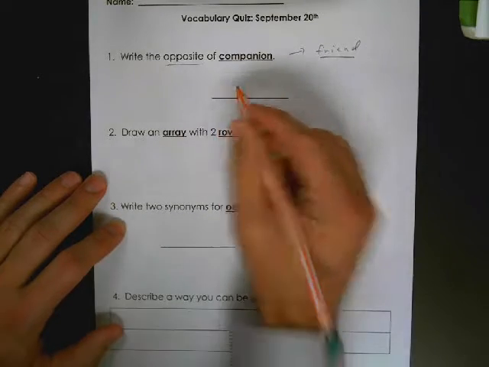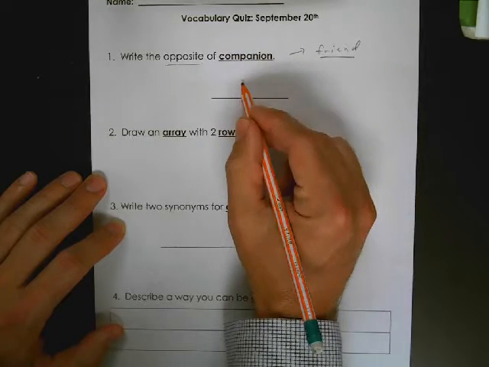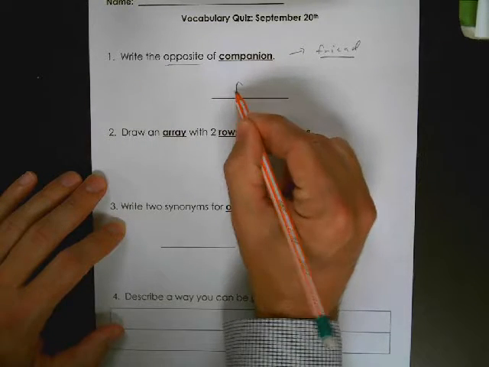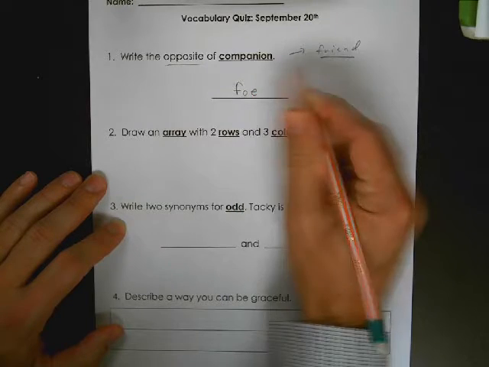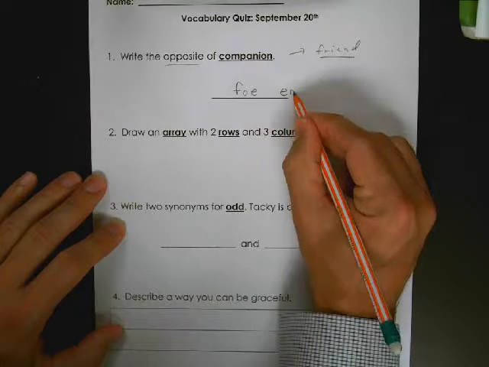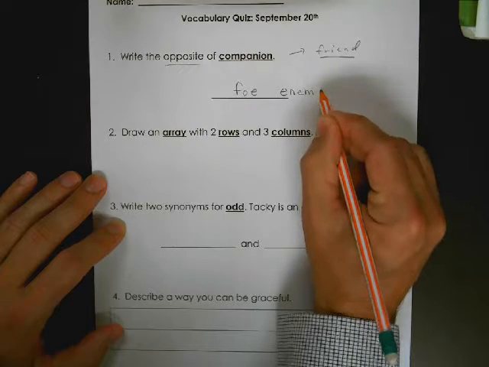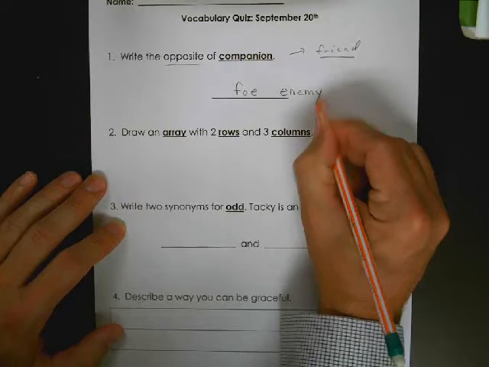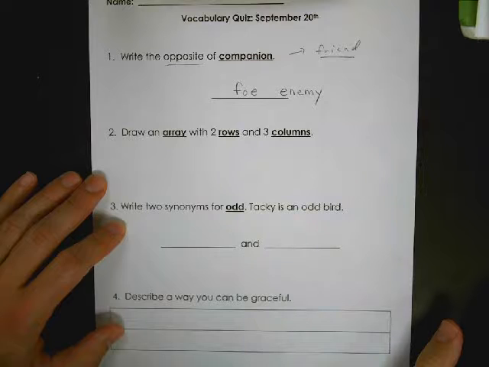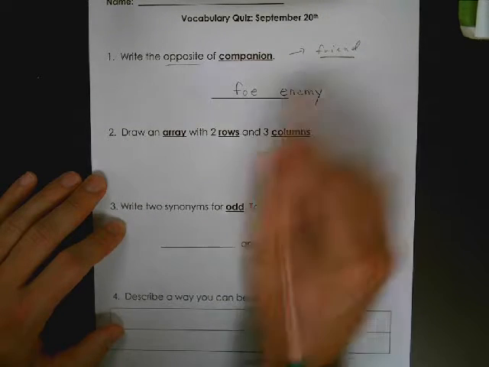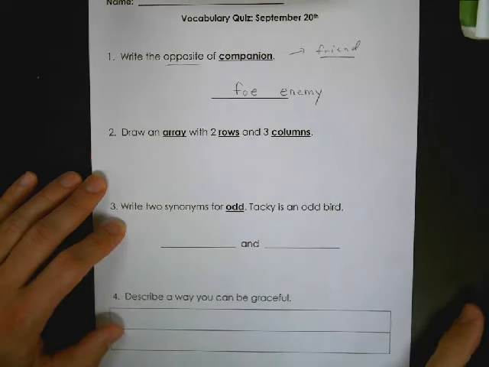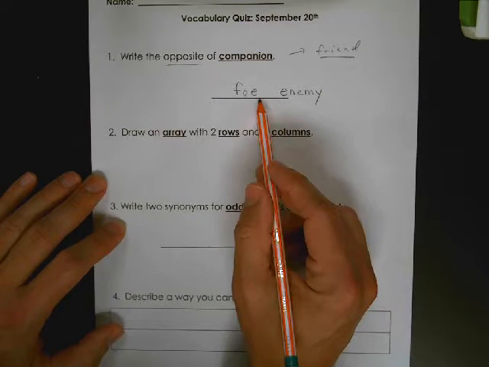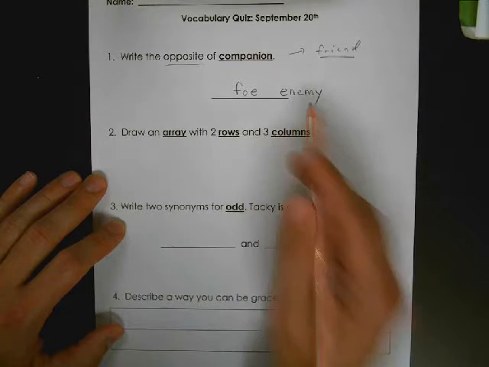We had 2 answers. One student actually wrote one that I wasn't even thinking of this morning that would actually work: foe or enemy. Either one works. And again, knowing the definition of friend, then using your language skills to come up with an opposite is a pretty challenging question to start off with. Again, we're trying to build up the vocabulary by going back through and saying, foe, enemy, these are opposites of friends.